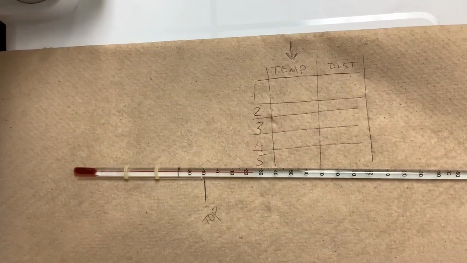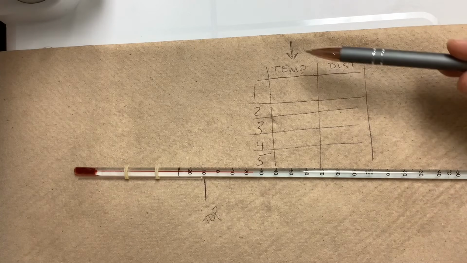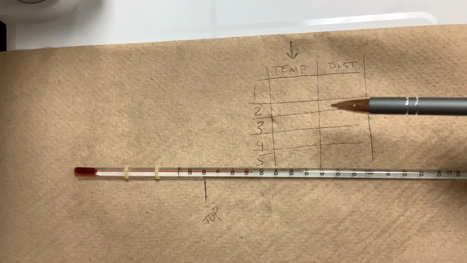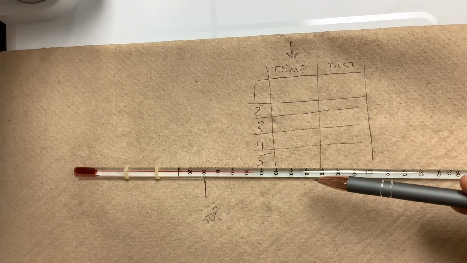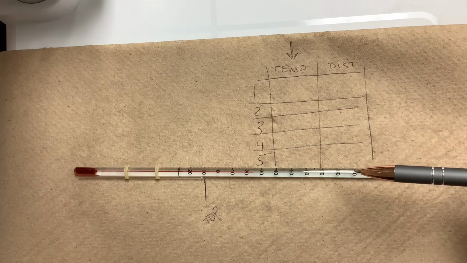Someone's job is going to be to record the data, and the data they are going to be recording is the temperature. The other person's job is to be watching the temperature. That temperature is going to be cooling. Your only job is to watch the temperature.